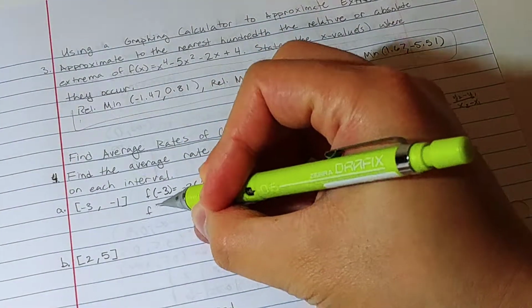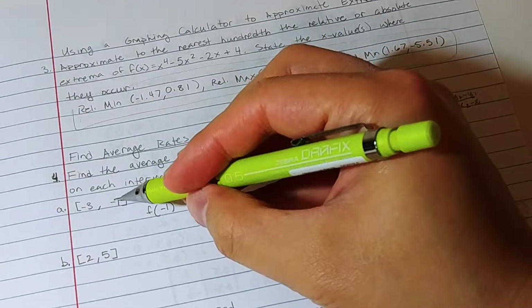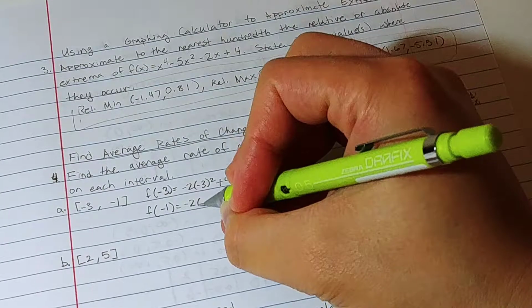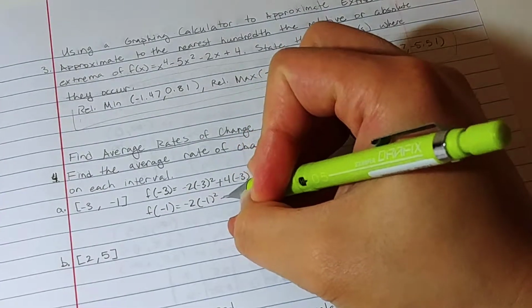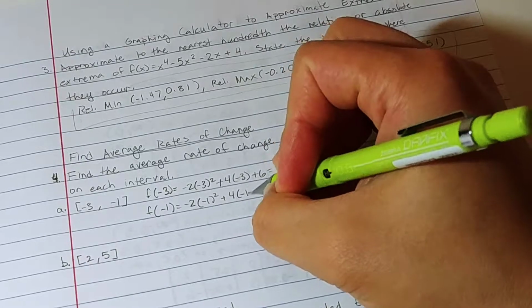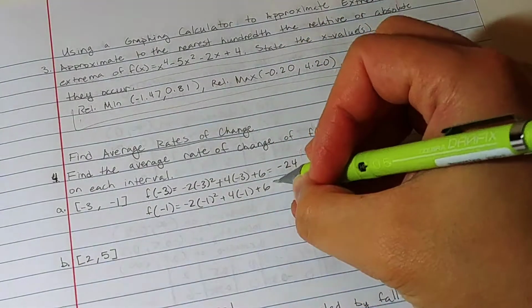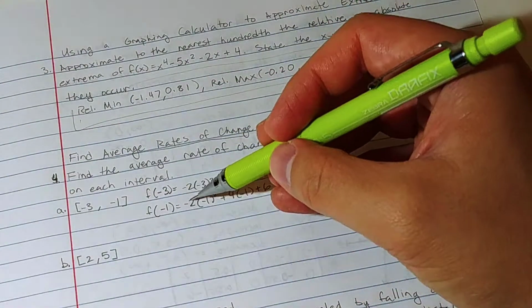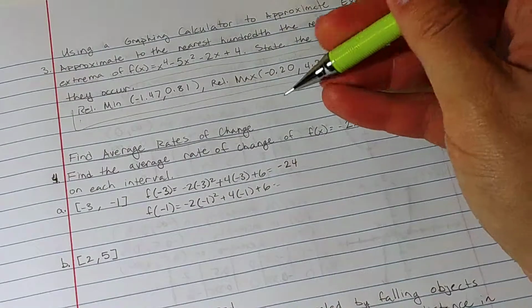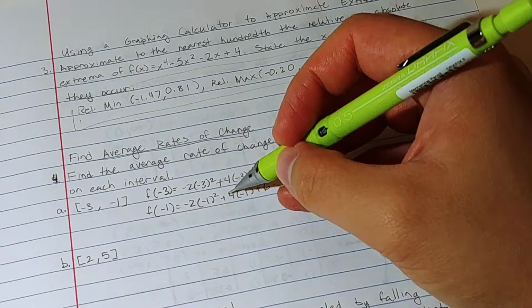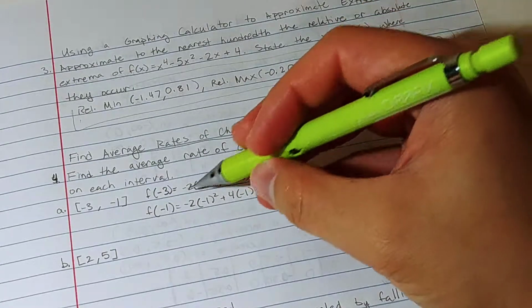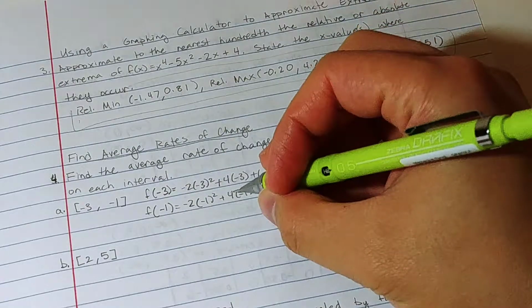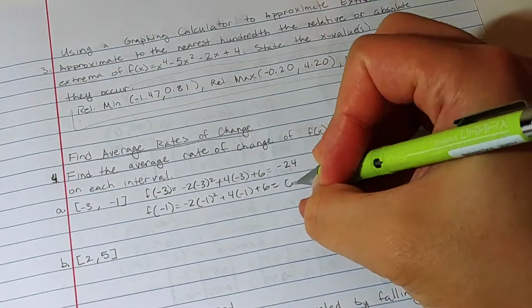Then we want to do the same thing with the other one, negative 1. So we have negative 2 times negative 1 squared plus 4 times negative 1 plus 6. Negative 1 squared is positive 1 times negative 2 is negative 2, and 4 times negative 1 is negative 4, so negative 2 minus 4 is negative 6, and then plus 6 is going to give us 0.